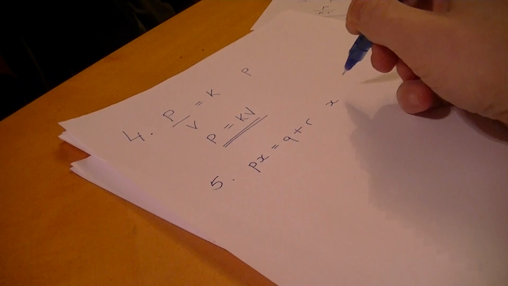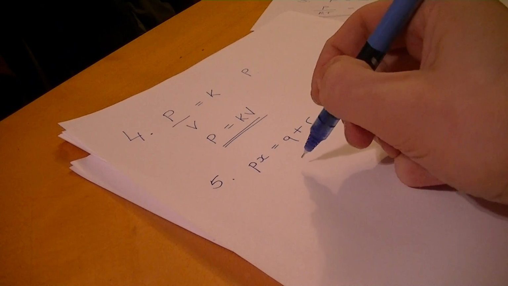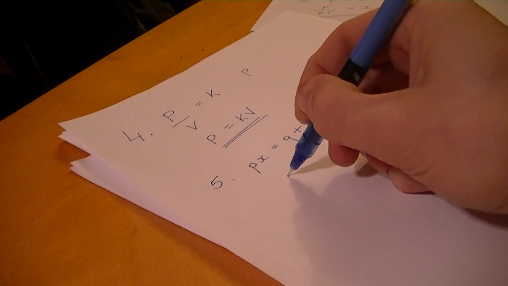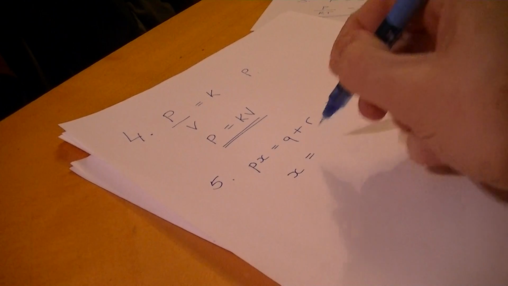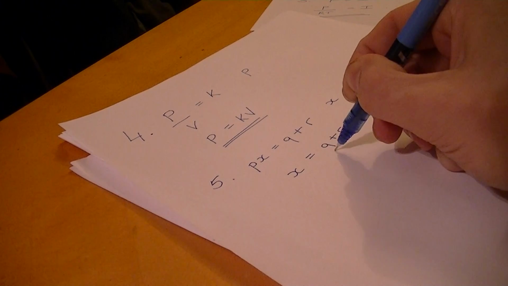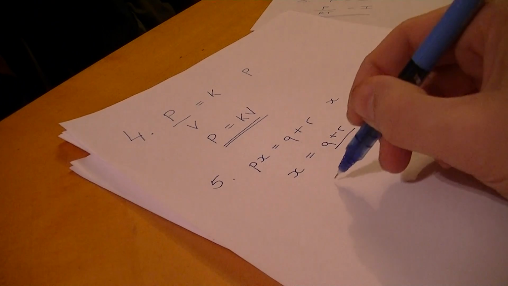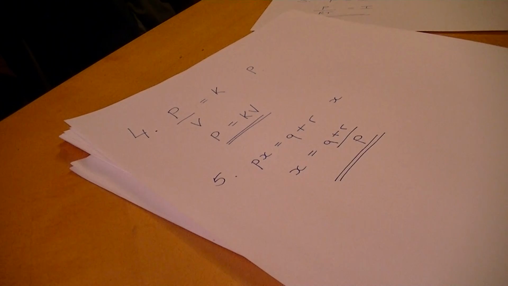x. If you divide both sides by p, you have x equals q plus r over p. That's our answer.